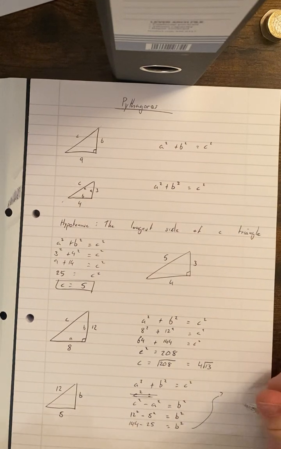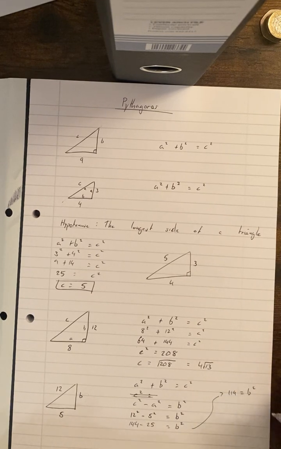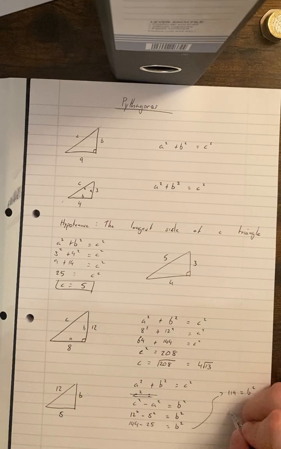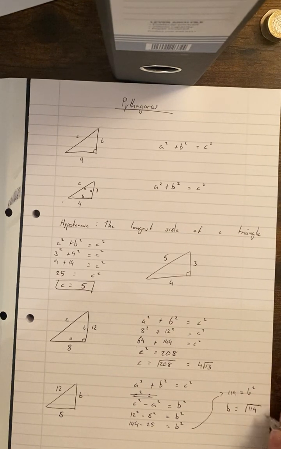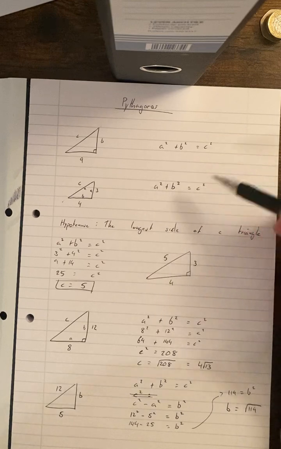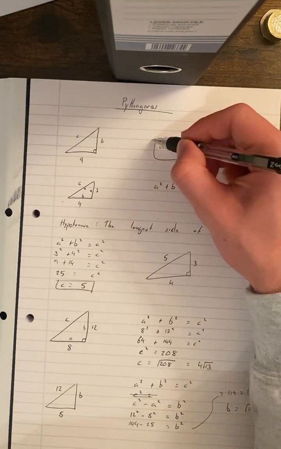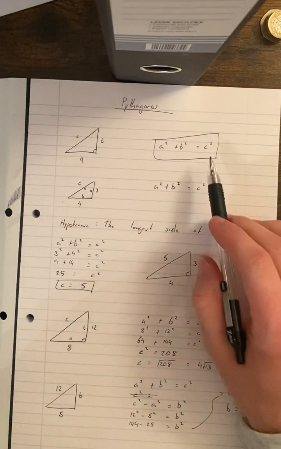So that's going to be 119 is equal to b squared. So b is equal to root 119. And that can't be simplified any further. So that is using the Pythagorean formula. Okay, really important that you remember that.